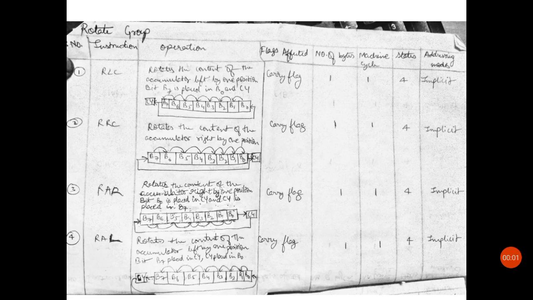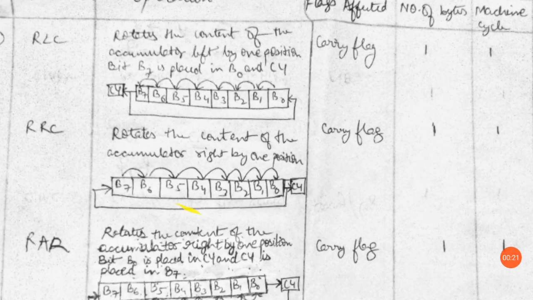Hello students. Continuing with the last lecture where I was discussing the 8085 instruction set. Moving ahead with the same topic, the next group in the 8085 instruction set that I'll be discussing is the rotate group.